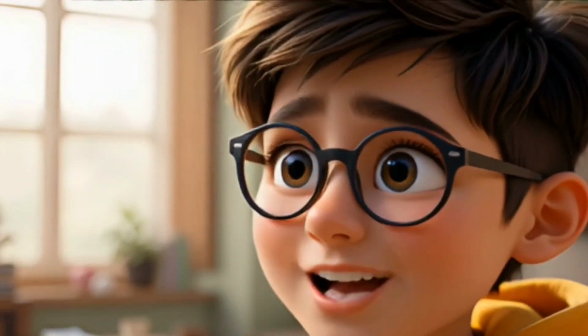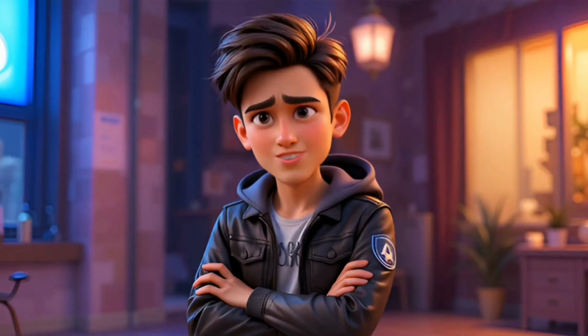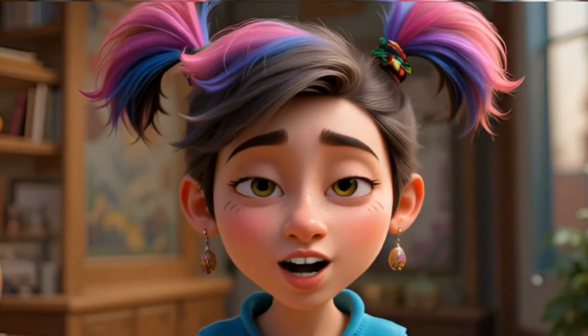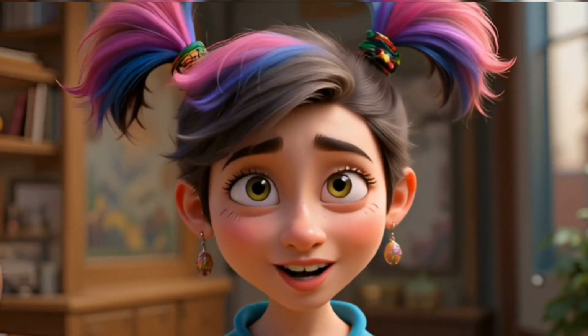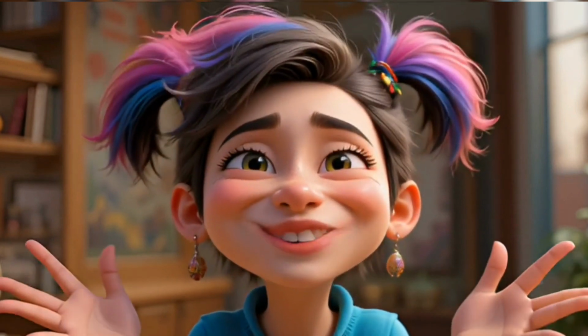Wait, did you just see that? An AI image actually talking. Come on, pictures don't talk, do they? Oh, they do. And the wild part? You don't even need expensive software. It's free, and anyone can do it. And it only takes a few clicks. No coding, no stress, just pure magic.